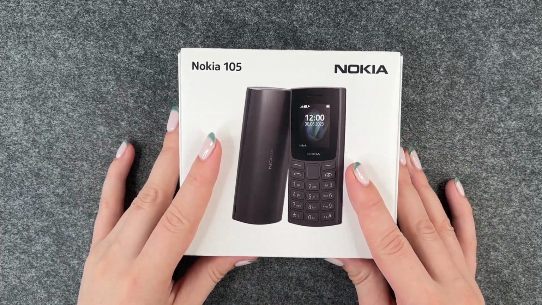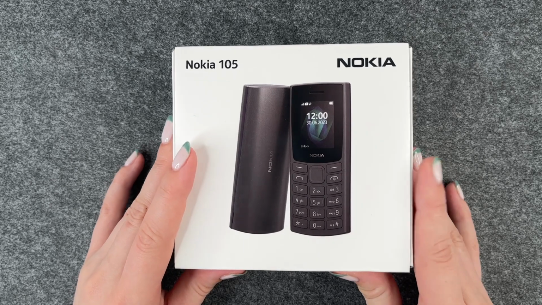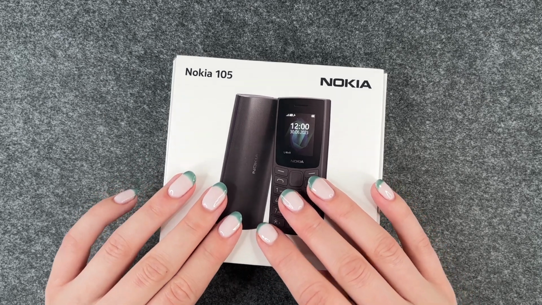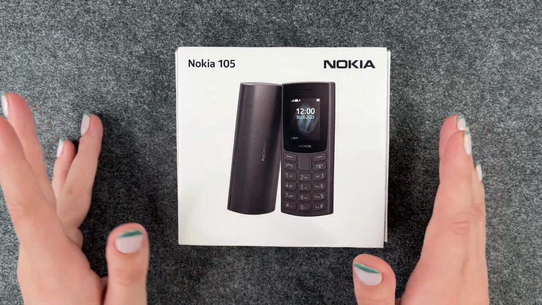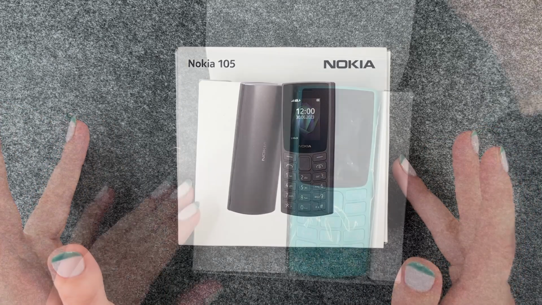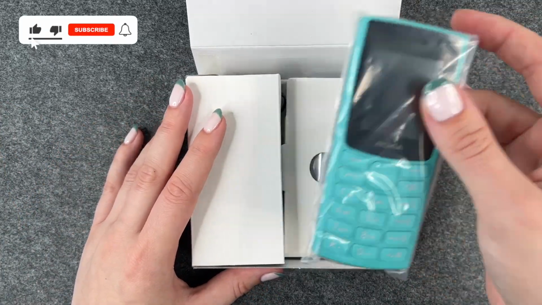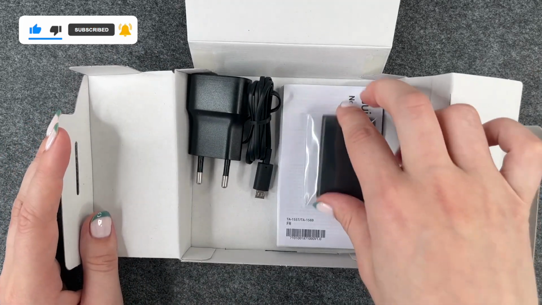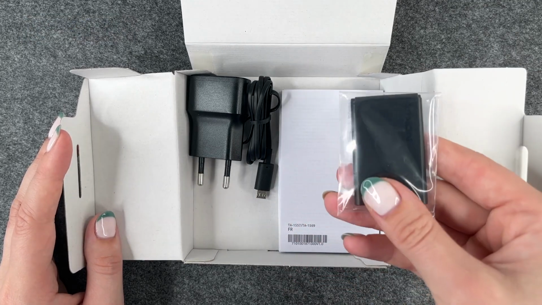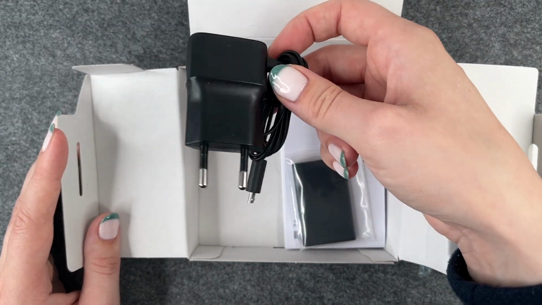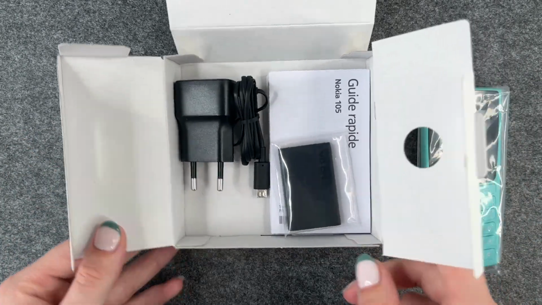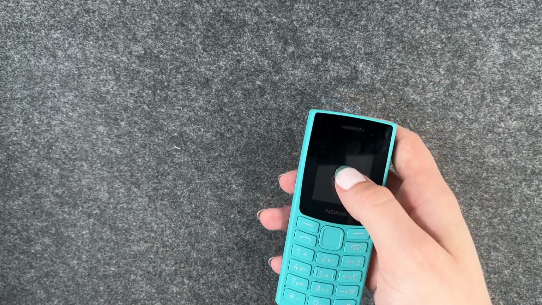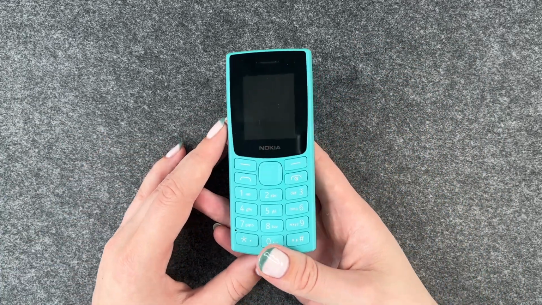We have the Nokia 105 here. This is the box the phone comes in, and we're gonna go ahead and look at what we've got here and how we can set it up. So this is what it looks like when we open it. We have the phone, and then we have the battery and a cable, so our charger. We'll put that aside, and this is the phone, and it's unlike everything else we have here.